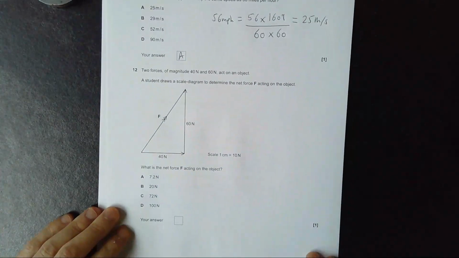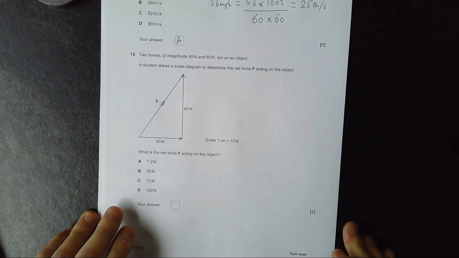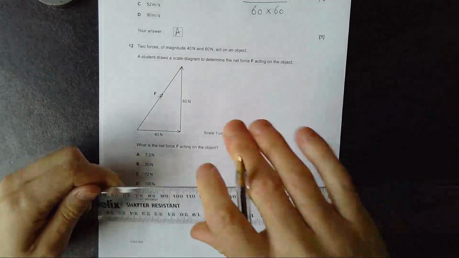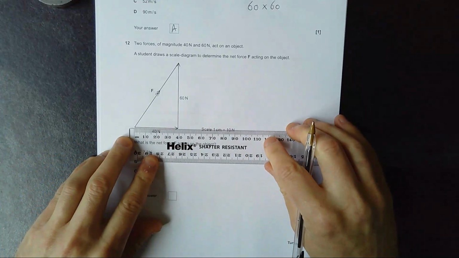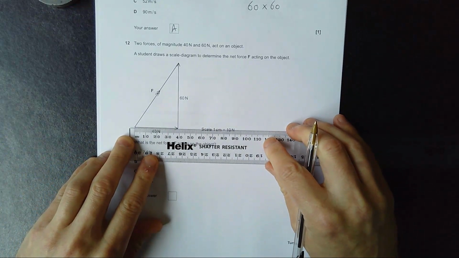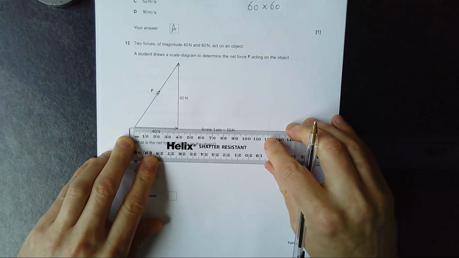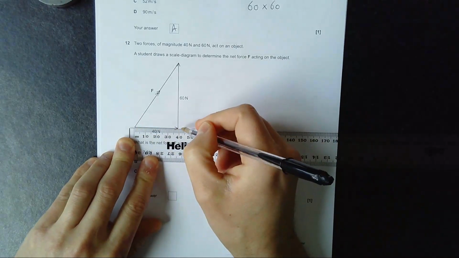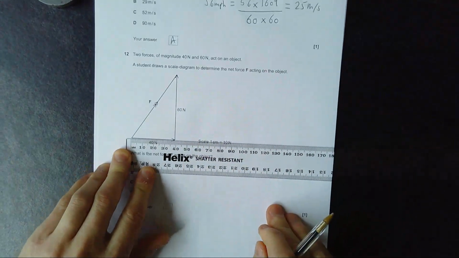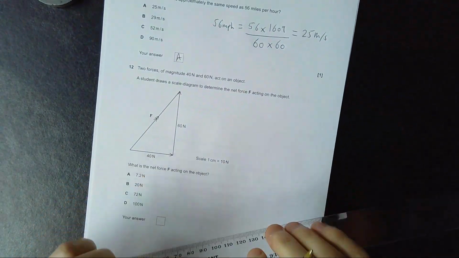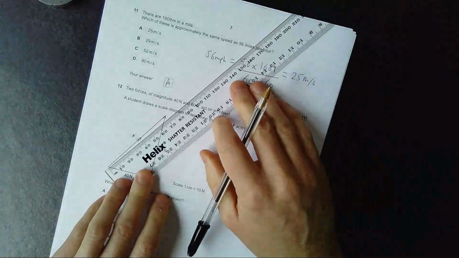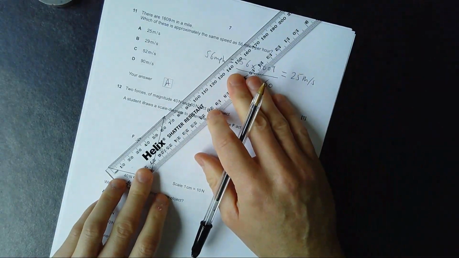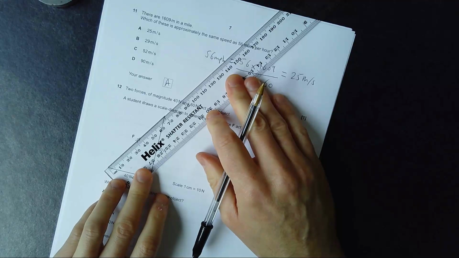Question 12. On your mock, you won't be able to do this to scale because I printed it on A5. So this hopefully is to scale. Well, in fact, even this printing isn't quite to scale. That one should be 4 centimeters long. So what you should be able to do, if you've got a scale diagram, is just measure along there and see how long it is. You would have got it as 7 centimeters.